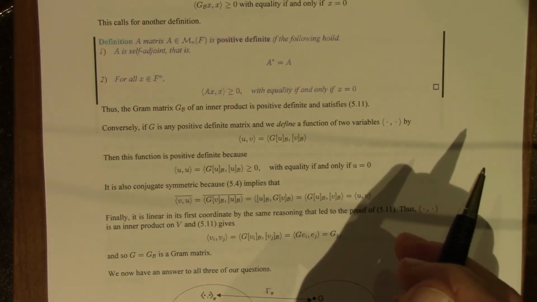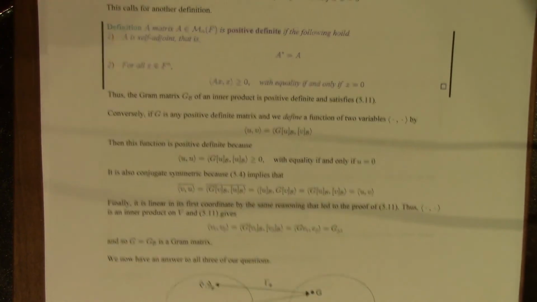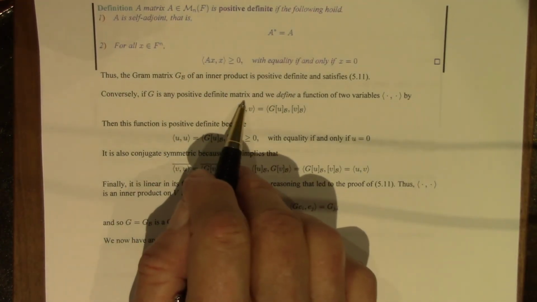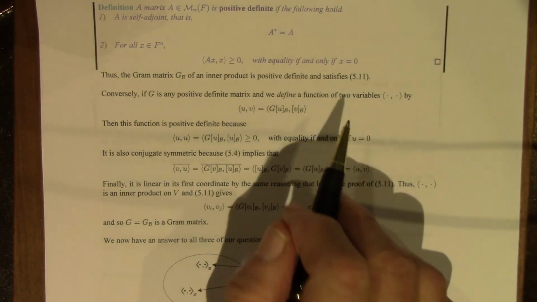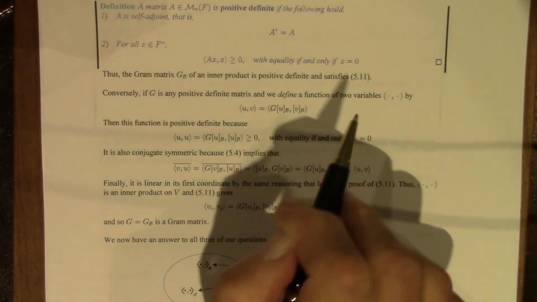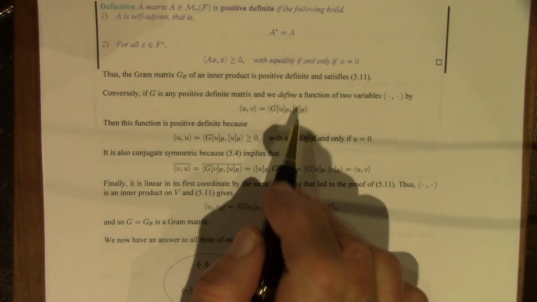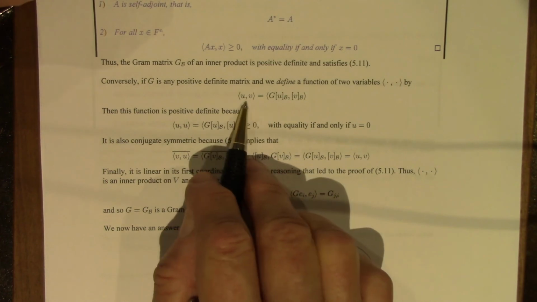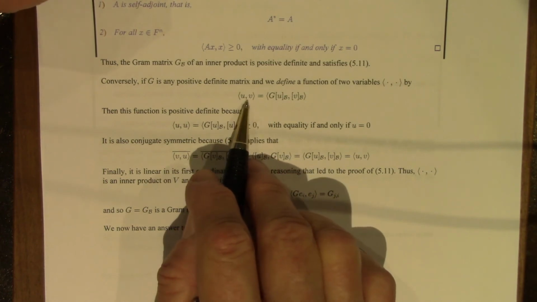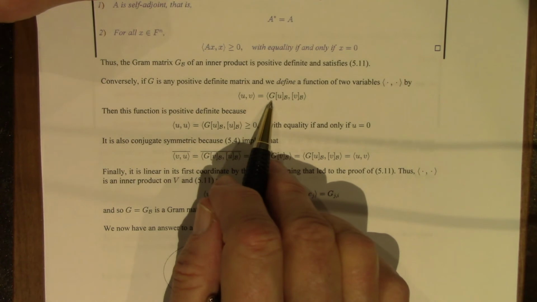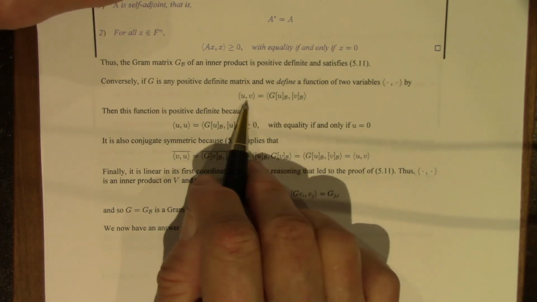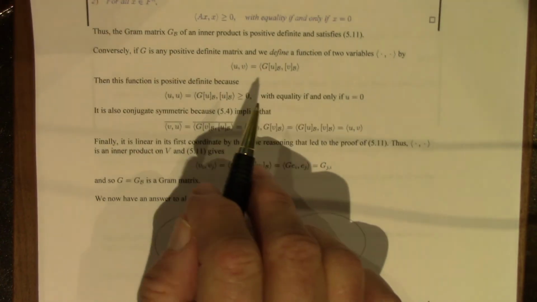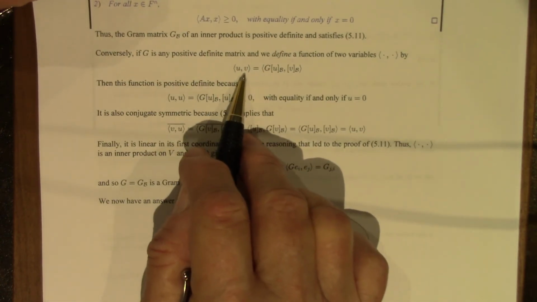The converse also holds. If G is any positive definite matrix, we can use this formula that I just pointed to, to define a function of two variables. If G is any arbitrary matrix, we could still use it to define a function of two variables. But if G is a Gram matrix, this will in fact be an inner product.